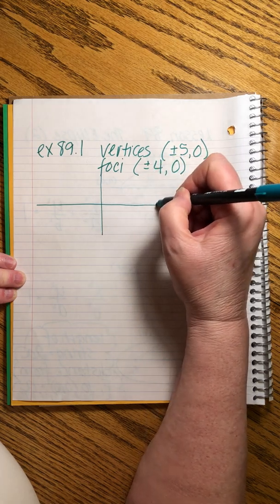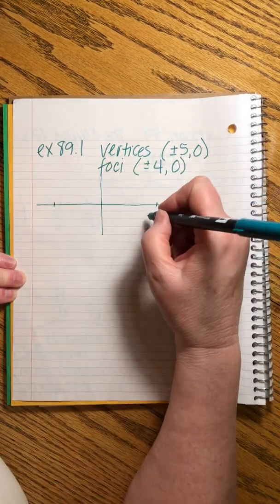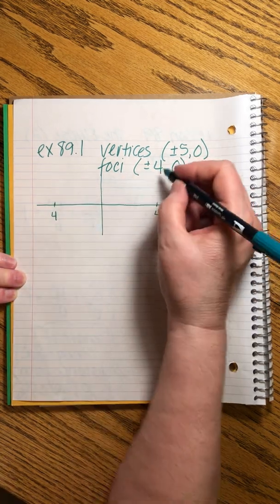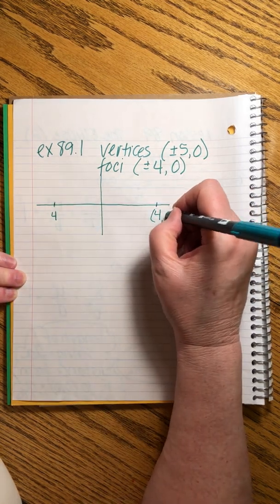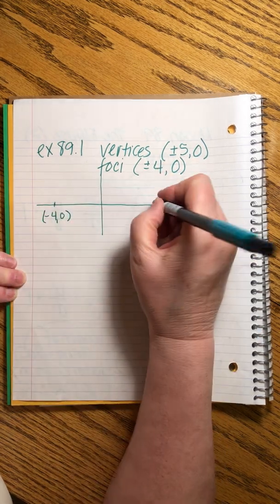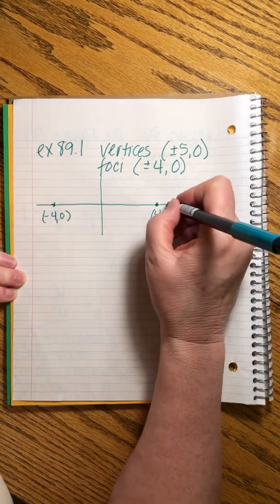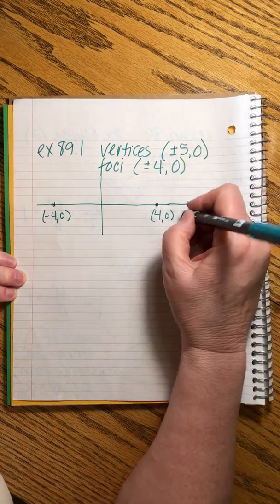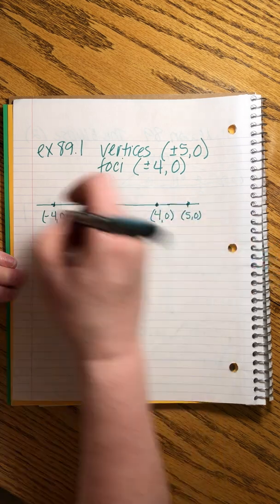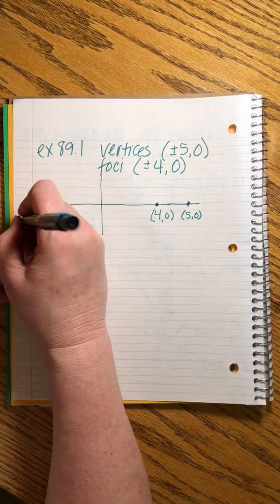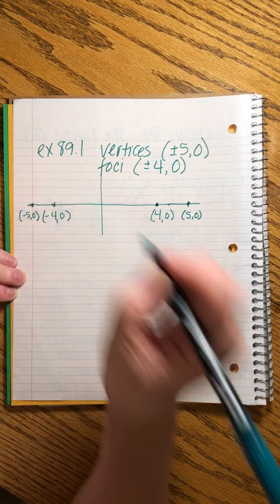I'm just going to go out a ways and I'll call this 4, right? Because this is the point 4, 0, and this is the point minus 4, 0, and that relates to that. I better put dots there. And then I'm going to put a dot a little further out and call that the vertex. Again, we don't have to be super precise with our graphing. You don't need graph paper or anything like that.